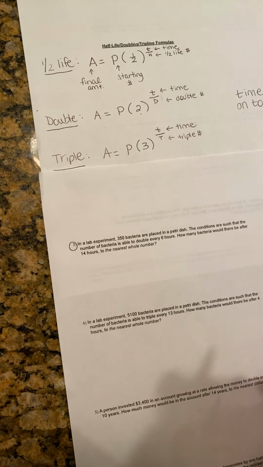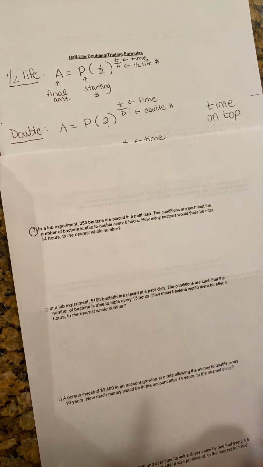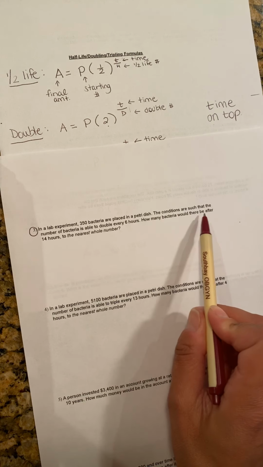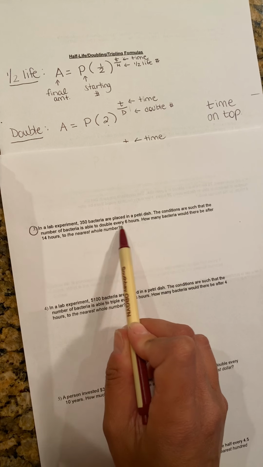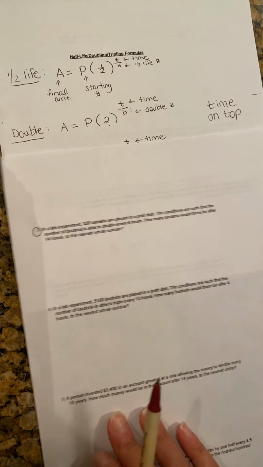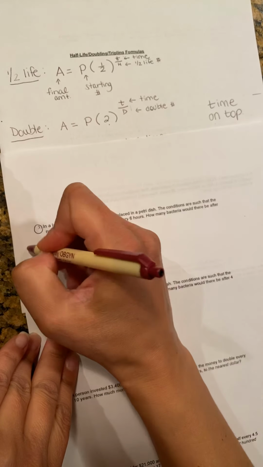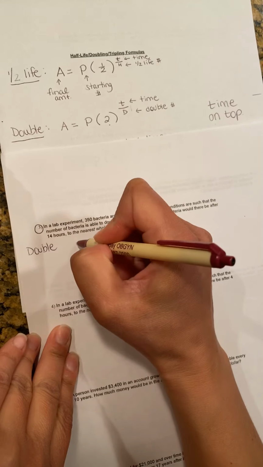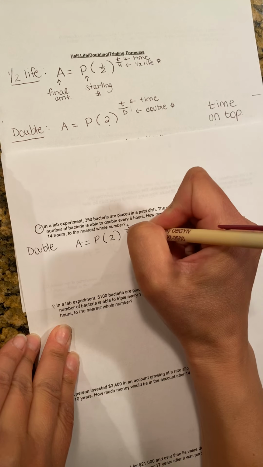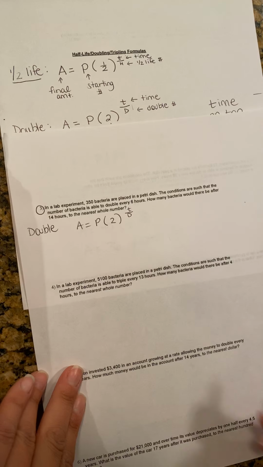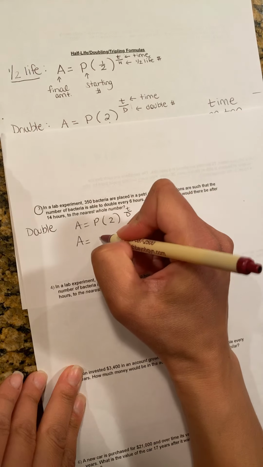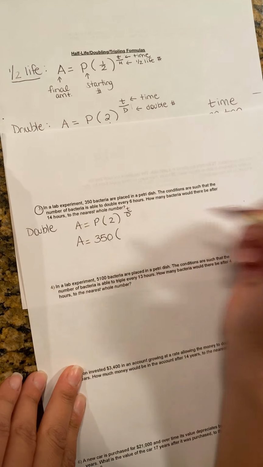It says 350 bacteria are placed in a petri dish. The conditions are such that the bacteria doubles every 6 hours. How many bacteria would there be after 14 hours? Round to the nearest whole number. So it is a doubling question: A equals P times 2, raised to time over the doubling number. A is what we're solving for, and 350 bacteria is your starting value, your P value.